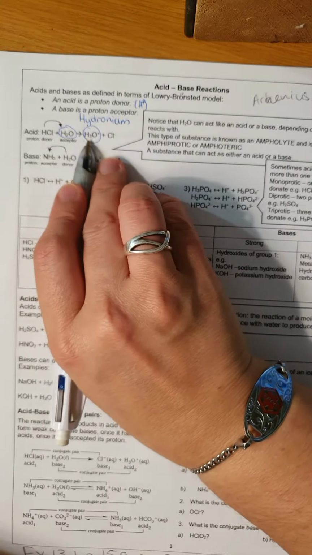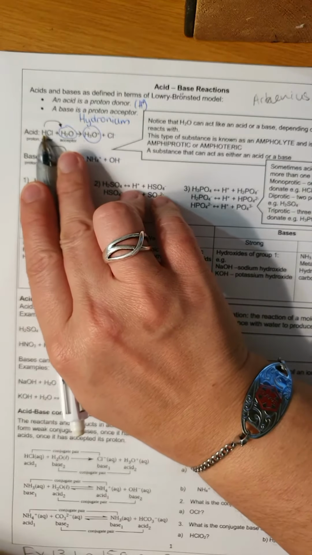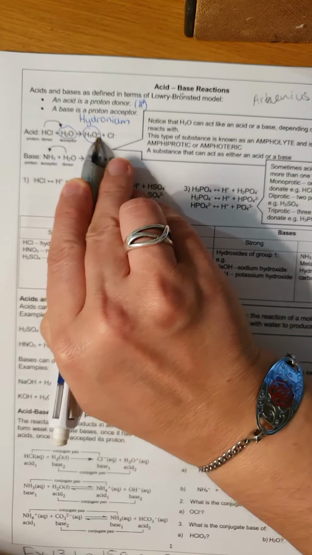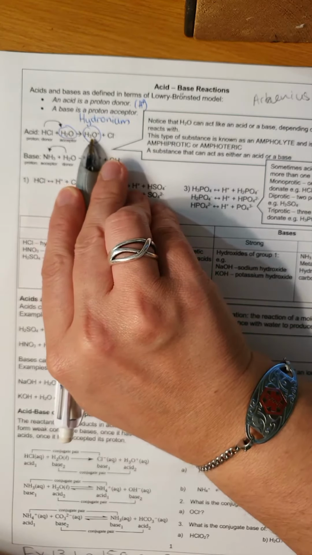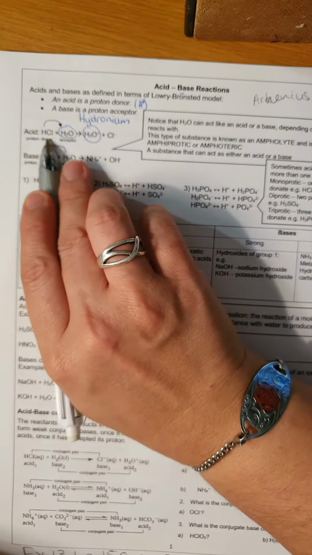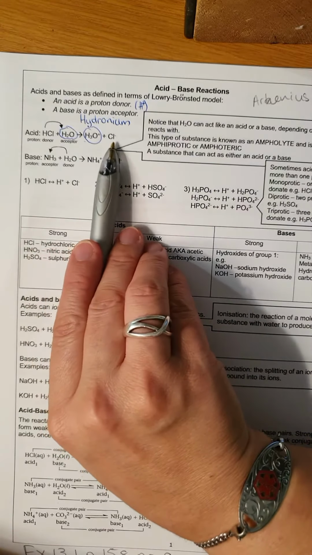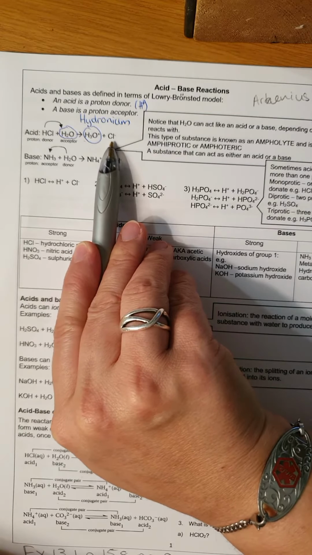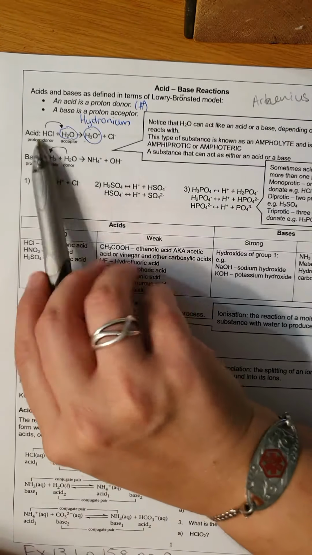H3O plus. Okay, it has accepted that hydrogen over here, and the whole thing has become positively charged because water was neutral and then it gained a proton. HCl was neutral, but then it lost a proton, and so it lost its hydrogen and it just became Cl minus. Okay, and that's what happens in water.